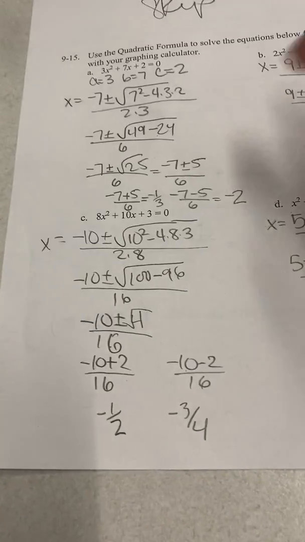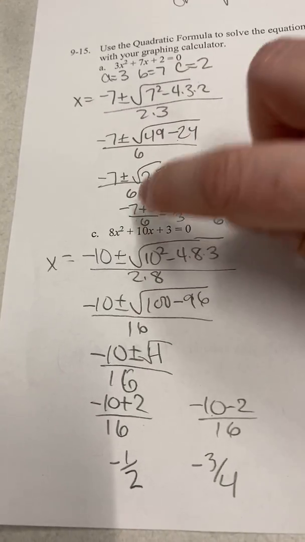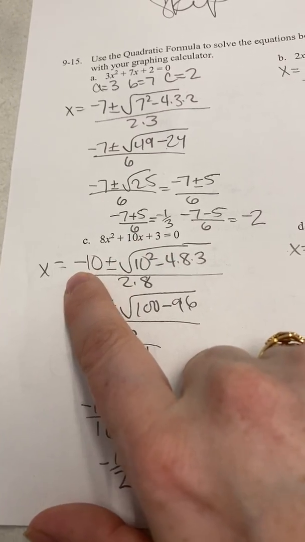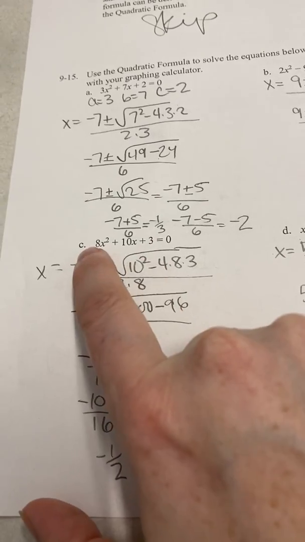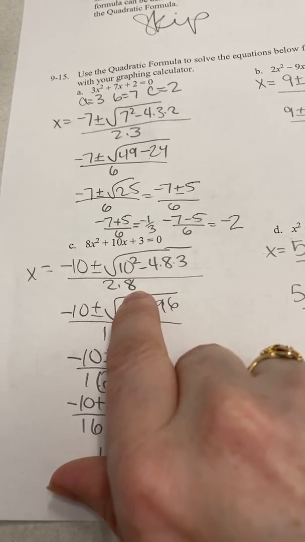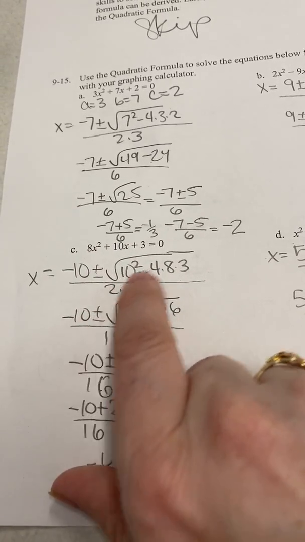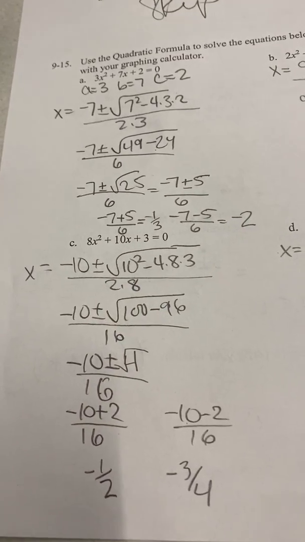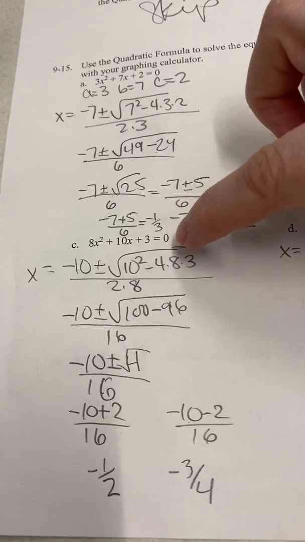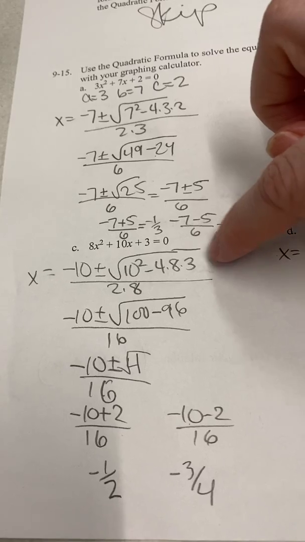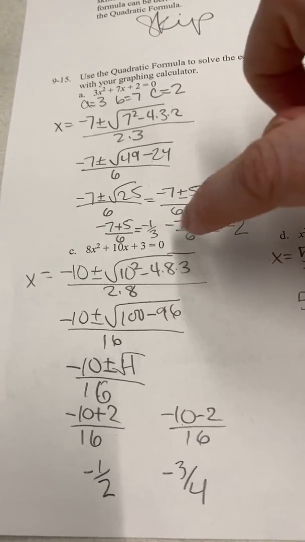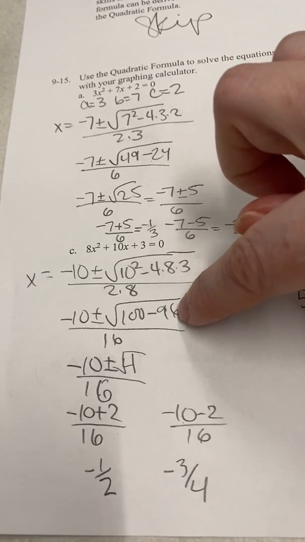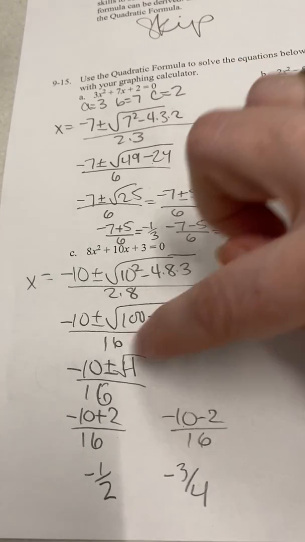Let's try C. x equals negative b plus or minus square root b squared minus 4ac all over 2a. Do inside the square root symbol first. Negative 10 plus or minus. 10 squared is 100. There is only one subtraction, so that'll keep it subtract. 4 times 8 is 32, times 3 is 96. 100 minus 96 is 4.